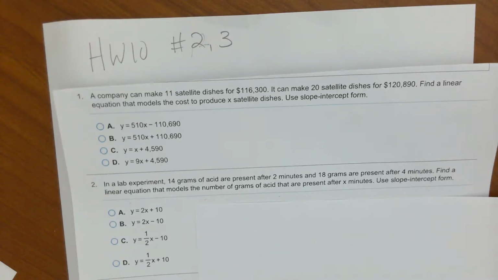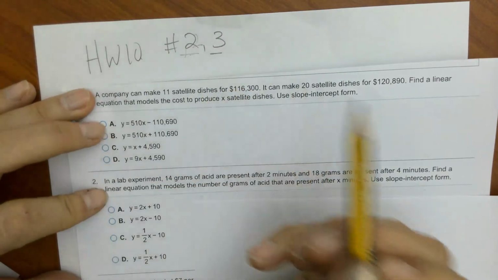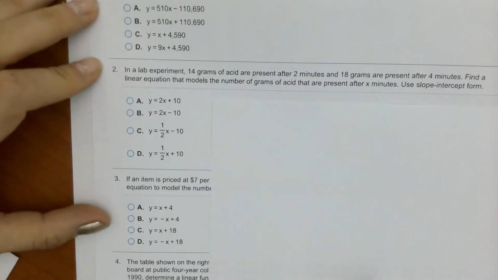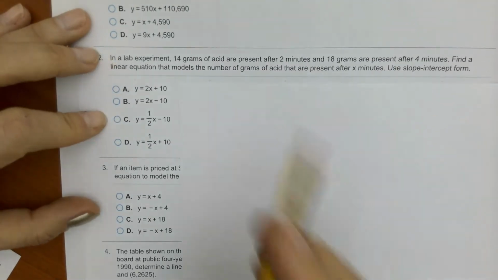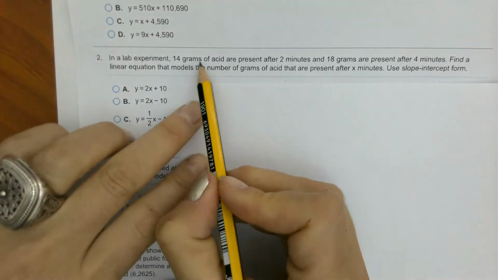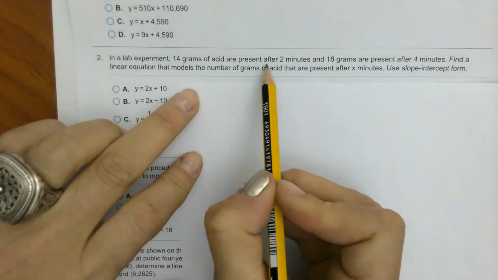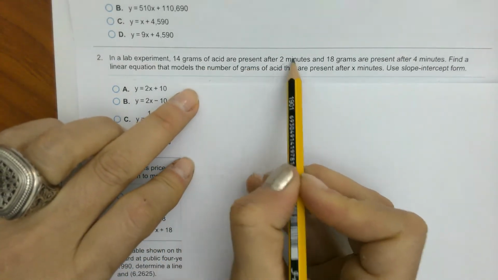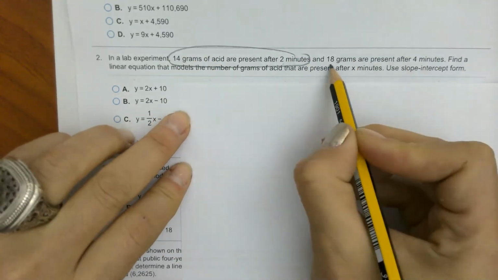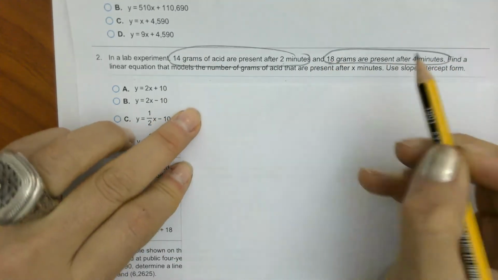Do homework number 10, question 2 and 3. So let's look at question 2. It says, in a lab experiment, 14 grams of acid are present after 2 minutes. Okay, those go together. And 18 grams are present after 4 minutes.